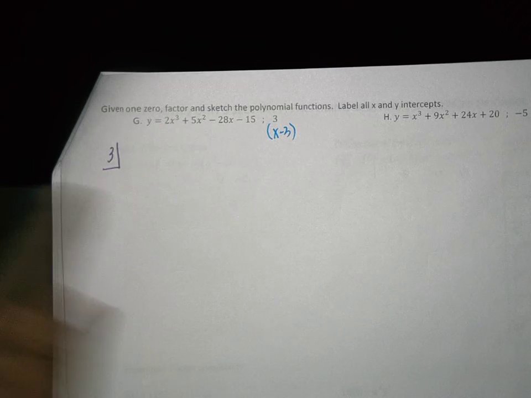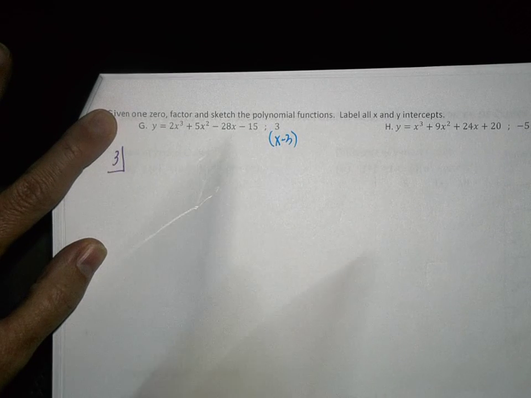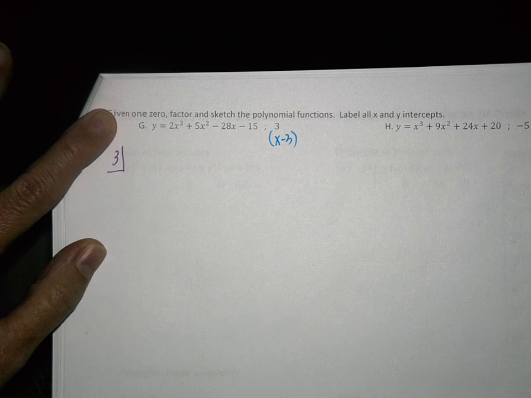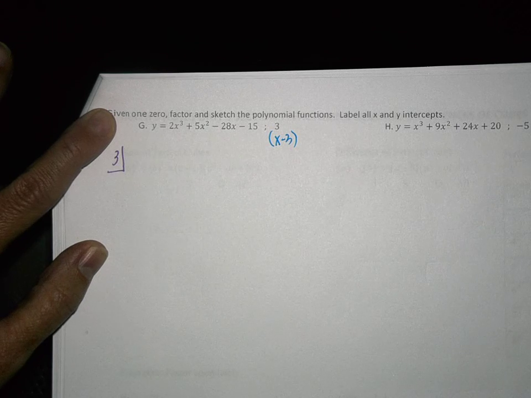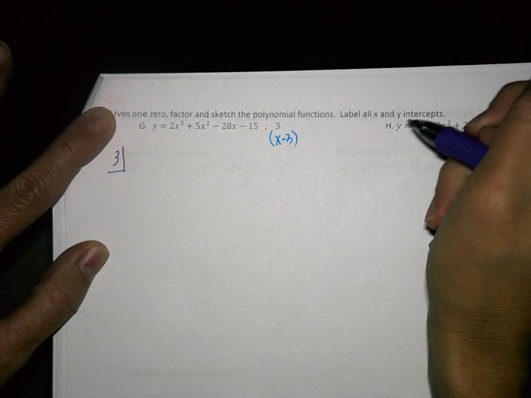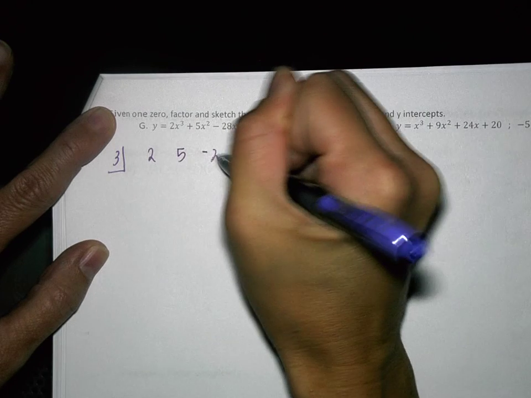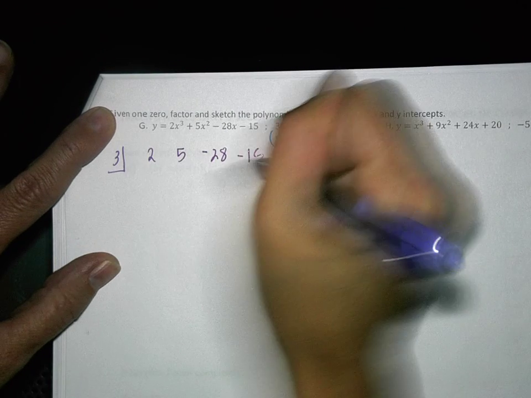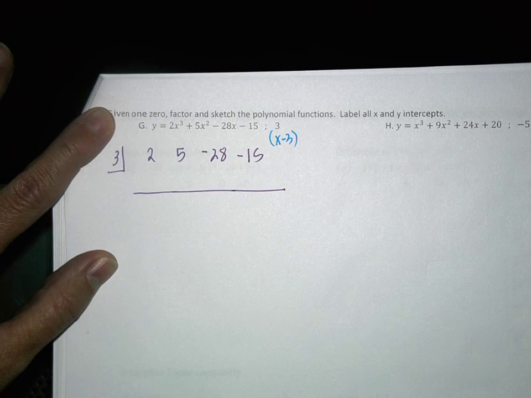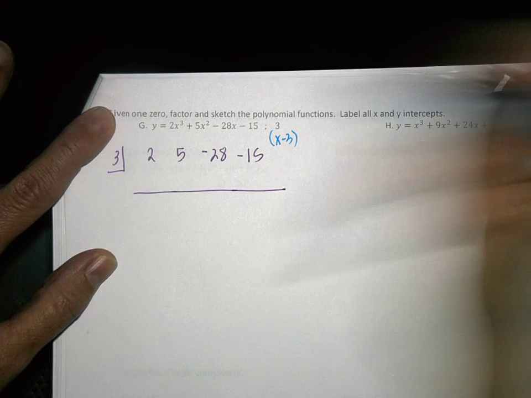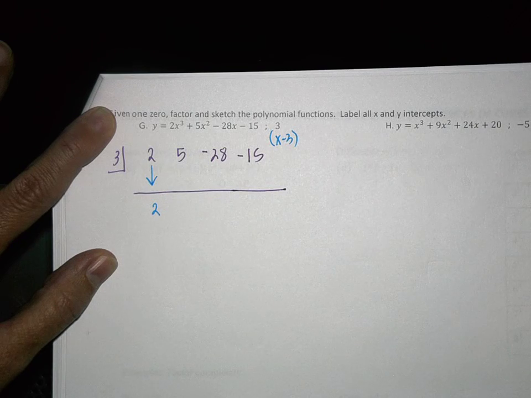Is this one in descending order? Yes. Is there any place I need to add a 0 in? No. Okay, so let's write these numbers out. So what are my numbers going to be? 2. Perfect. Draw a line. What's my first step? Bring down the 2. 2 times 3 makes 6. We add down and I get 11.